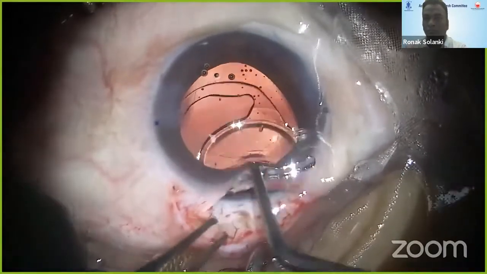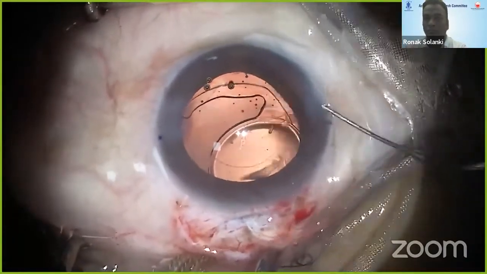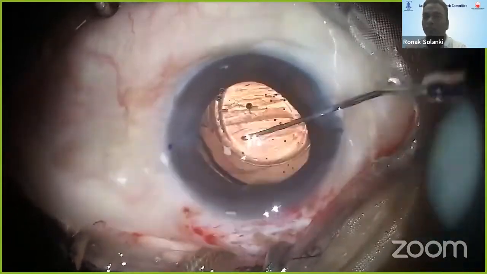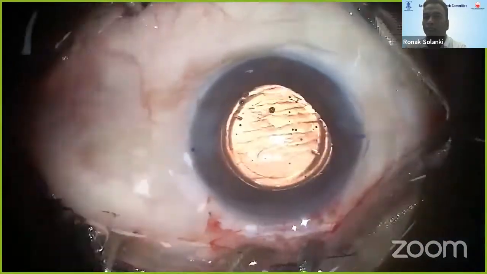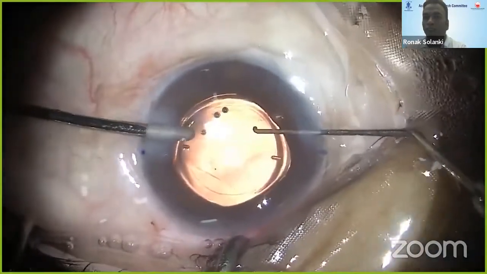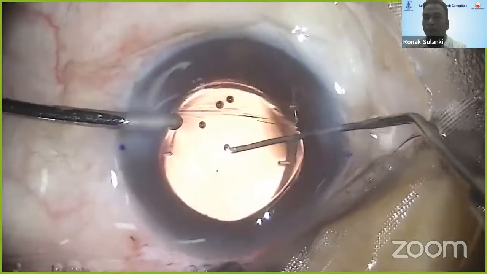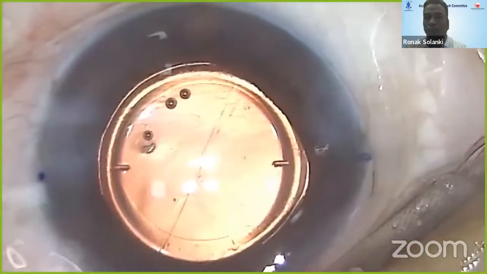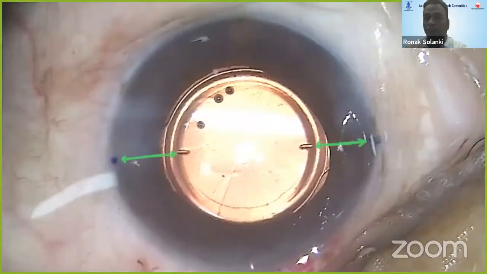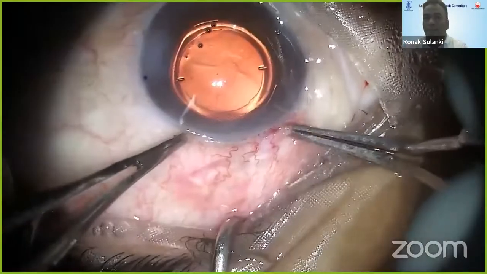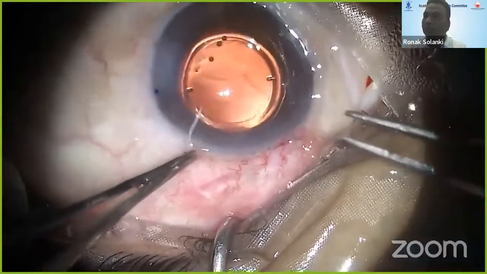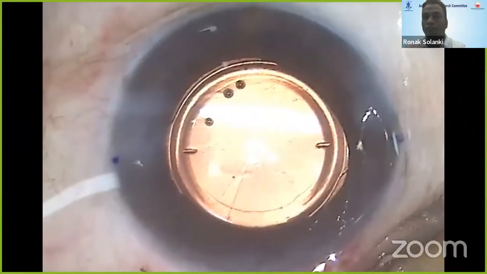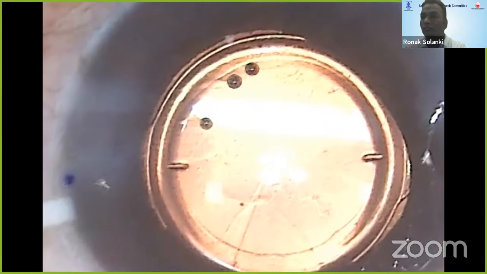A hydrophobic toric IOL is placed in the bag and dialed into position using a dialer. Excess viscoelastic is removed from the bag with bimanual irrigation, and a final toric IOL alignment is done before closing the case. You can see that the toric IOL is well aligned with the 0-180 marks. Wound hydration is done, and the conjunctival peritomy is closed using cautery. You can see the final alignment of the IOL post-surgery.